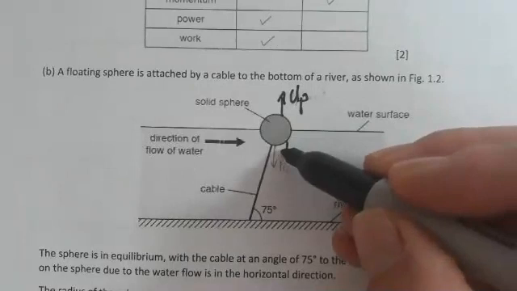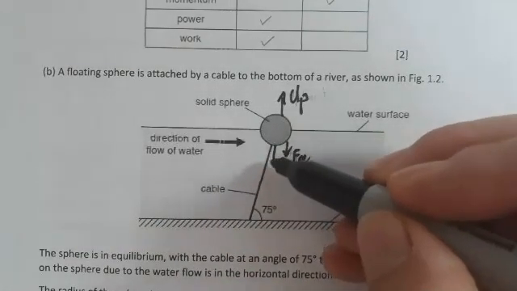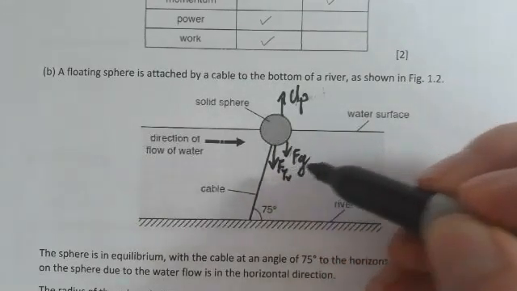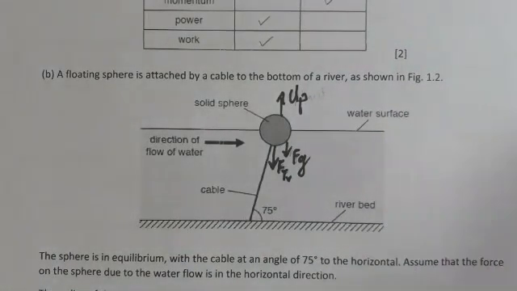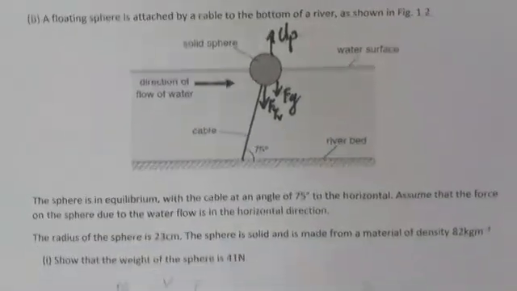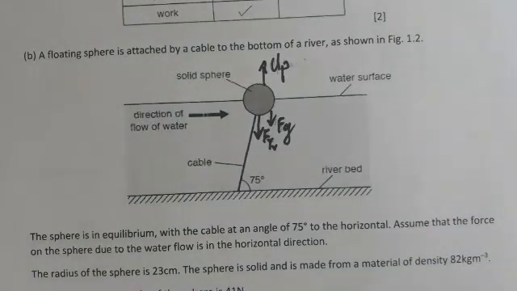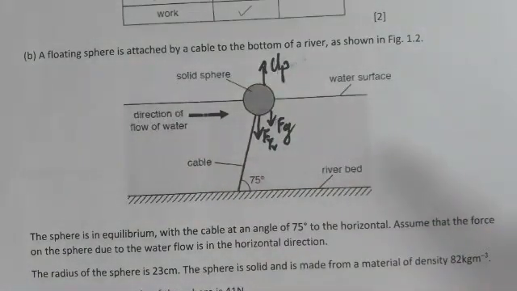I have a weight, and I have my vertical component of that 10-N force, which I'm going to call FTV. I think most of you actually got this and did really well. Because this sphere is floating, the forces around it are balanced.